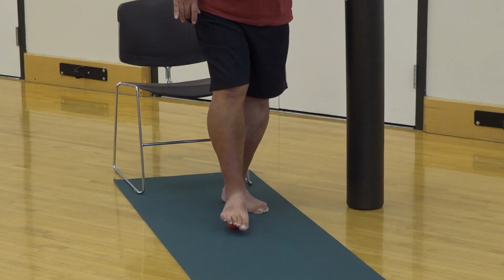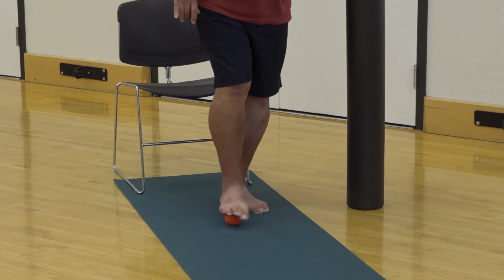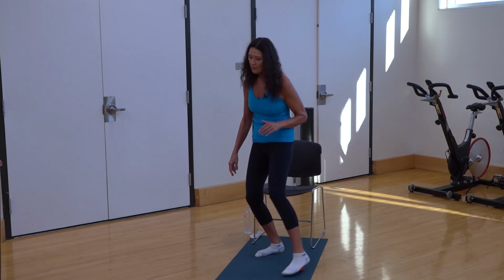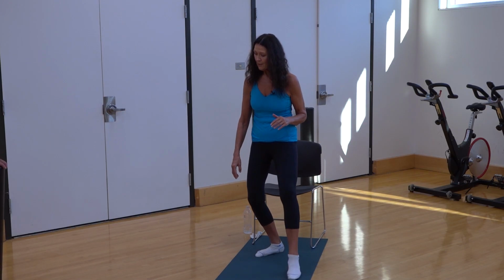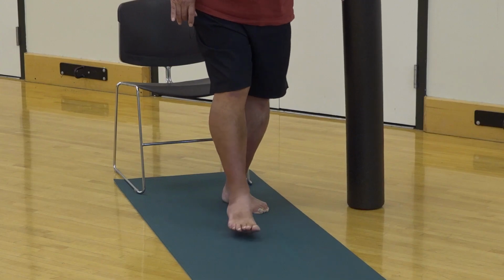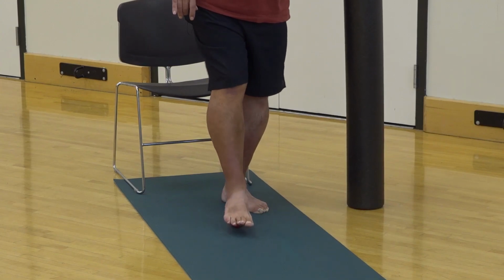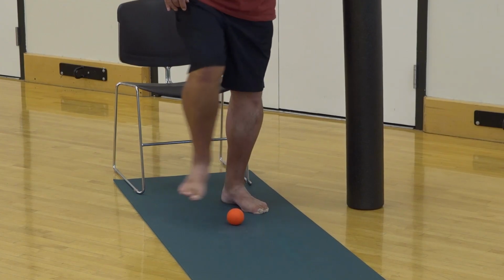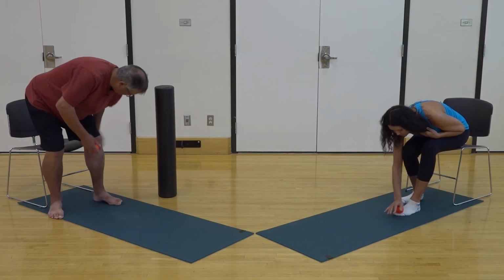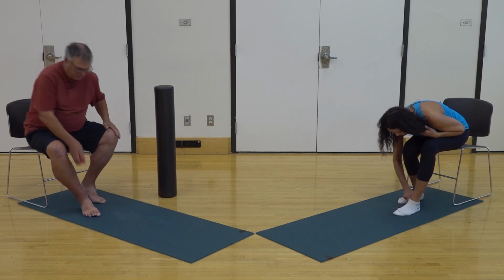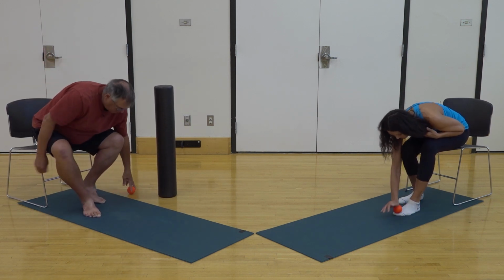And then once again, just squiggle all over the place. Anywhere and everywhere. Good, there's no right or wrong with how that's done. Excellent. And then again on this side, feel free to have a seat, and do a little bit of pressure along the top of the foot, along the ankles.